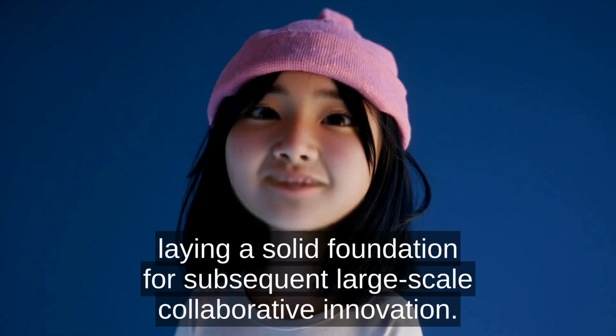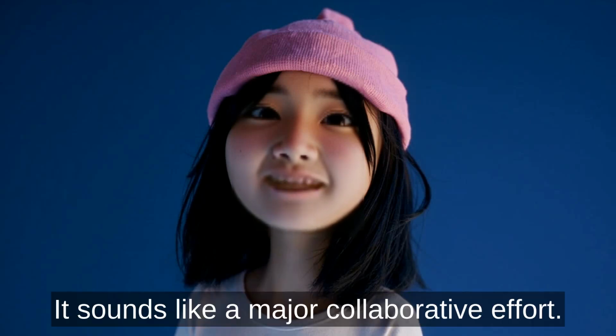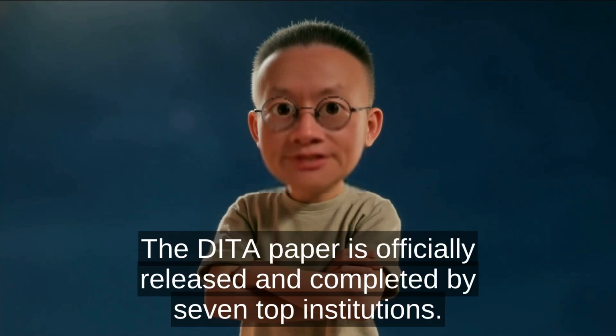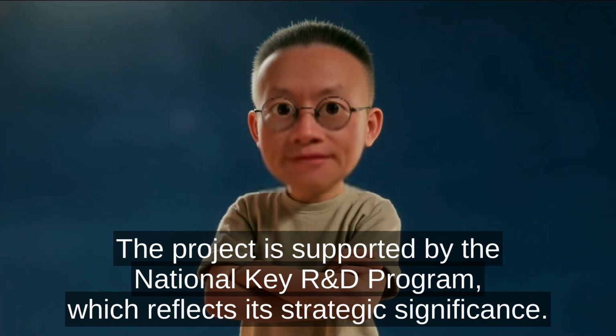Who's behind this project? It sounds like a major collaborative effort. Yes. The DITA paper is officially released and completed by 7 top institutions. The research team includes the Shanghai AI Laboratory, Zhejiang University, and the Chinese University of Hong Kong. The project is supported by the National Key R&D program, which reflects its strategic significance.